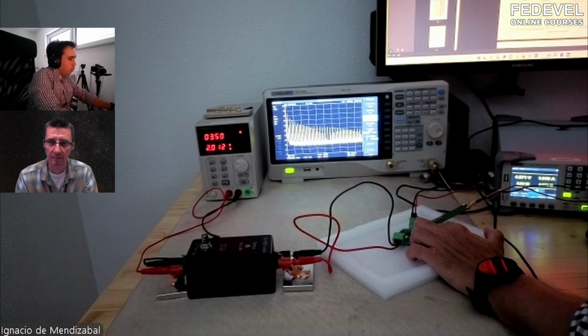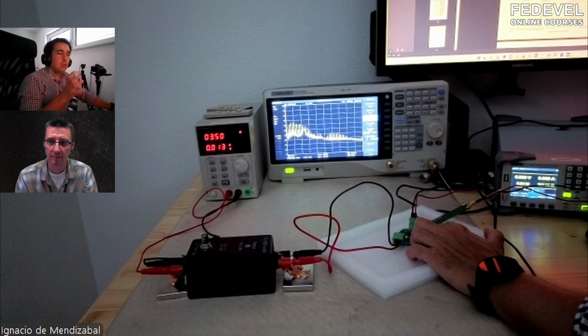Here we have 1 amp. Now we are at zero. At zero, in low frequency, it seems that there is some energy. And then when we increase, for example here 200 milliamps, the whole bandwidth starts to be populated.